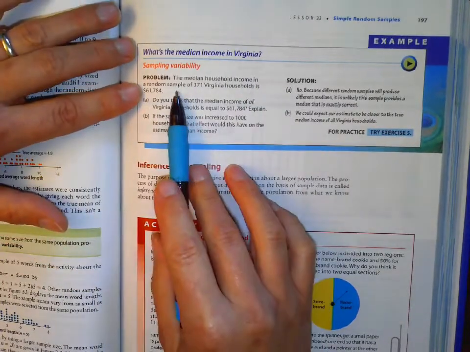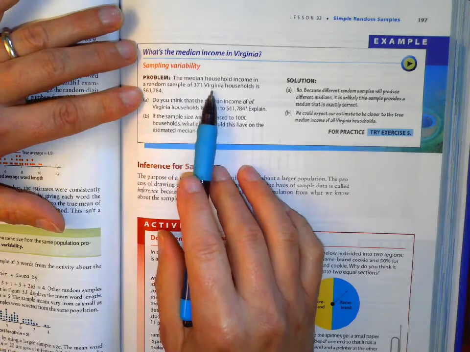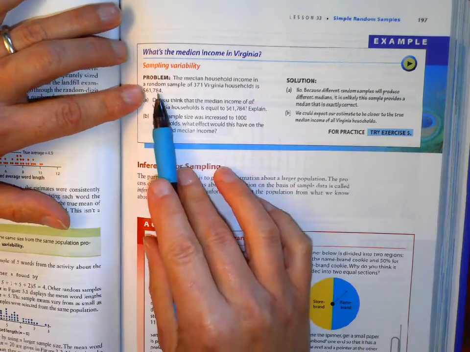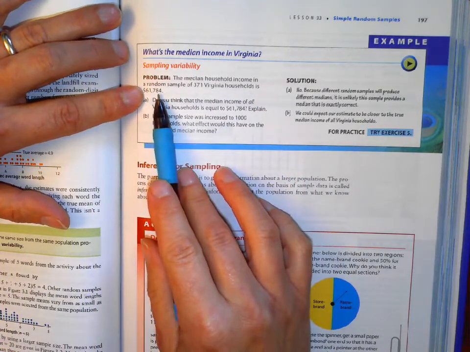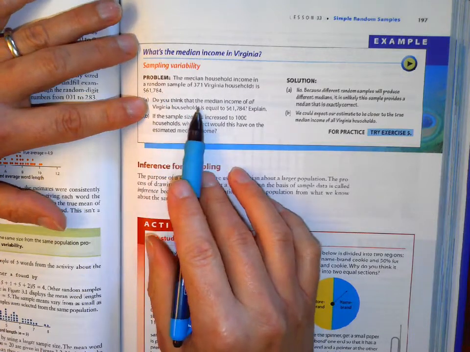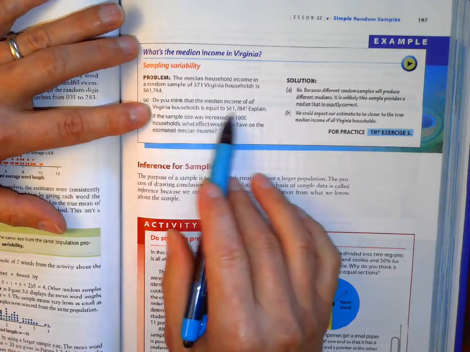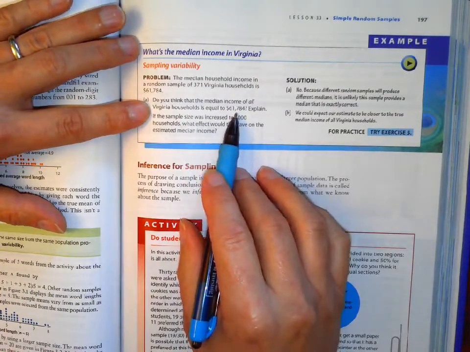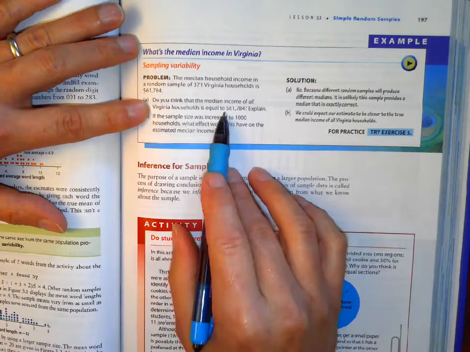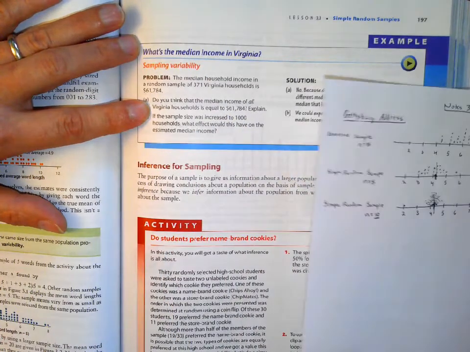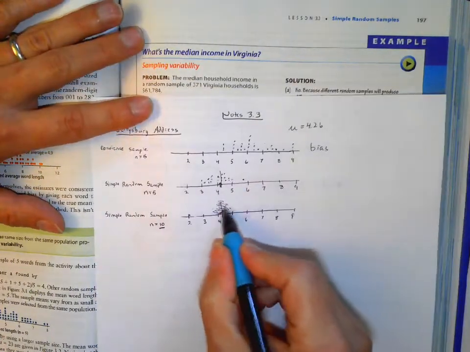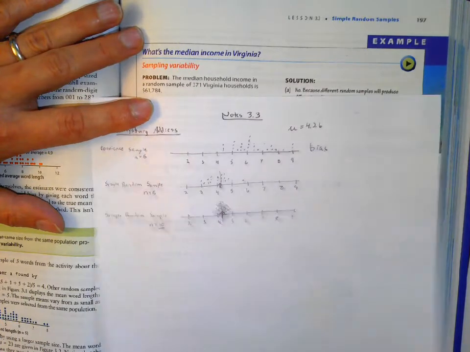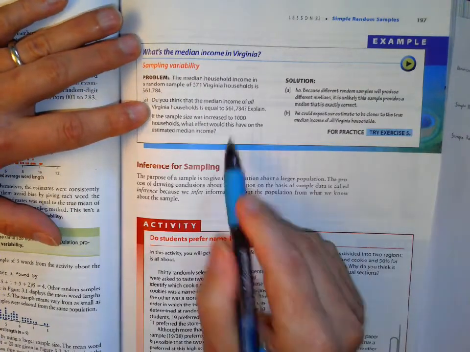Okay, so let's look at this problem. The median household income in a random sample of 371 Virginia households is $61,784. Do you think that the median income of all households is equal to this? So this is our sample that we collected. Do you think the actual true median is exactly this number? No. Okay. When we collect a sample, it's going to vary a little bit, right? Our sample is probably not exactly on.